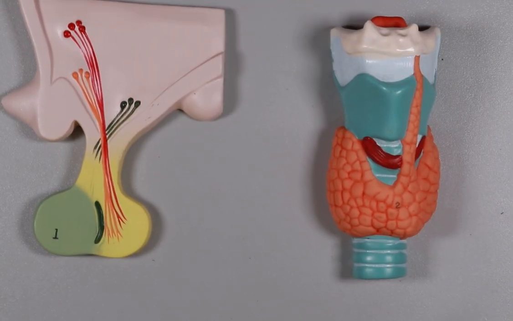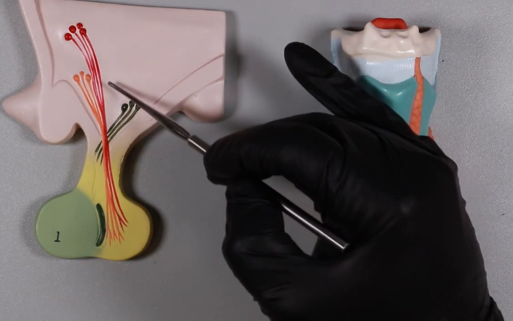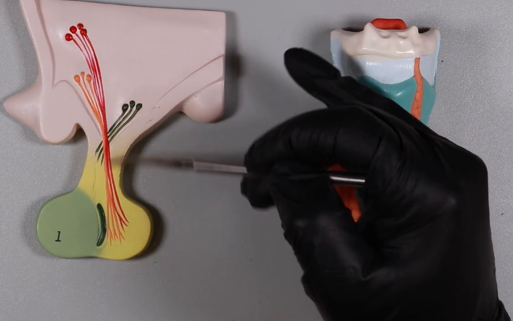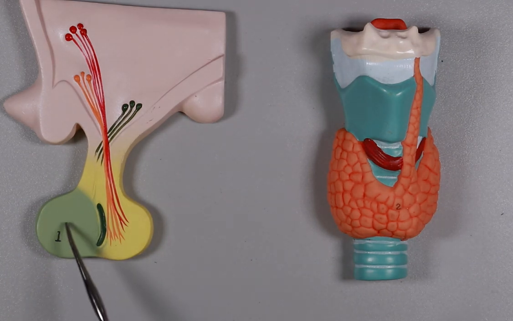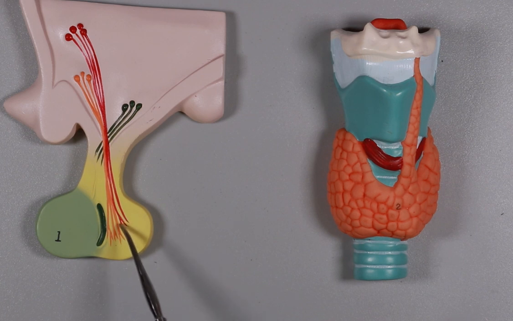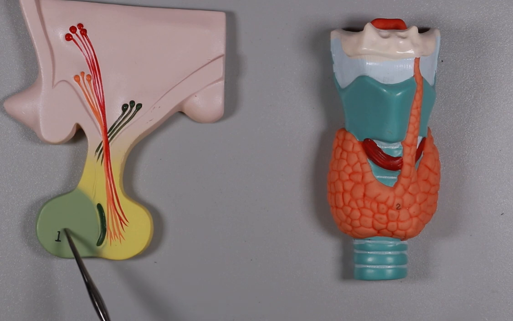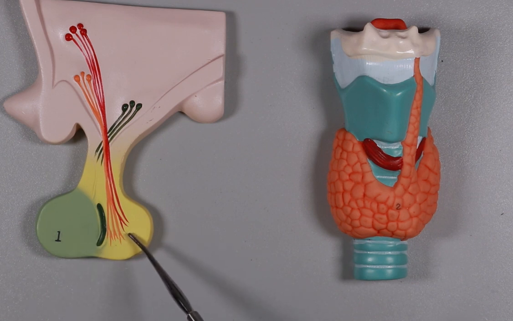All right, so first up, we have the pituitary gland, which has a close association with the hypothalamus, making up the hypothalamic pituitary axis. We have the anterior pituitary, which is made of glandular tissue, and the posterior pituitary, which is made up of nervous tissue. Your anterior pituitary is going to secrete growth hormone, thyroid stimulating hormone, adrenocorticotropic hormone, follicle stimulating hormone, luteinizing hormone, and prolactin. Your posterior pituitary is going to secrete oxytocin and vasopressin, or antidiuretic hormone.